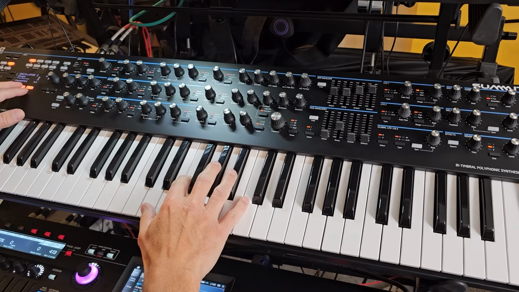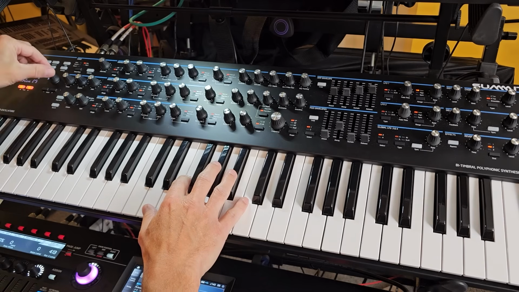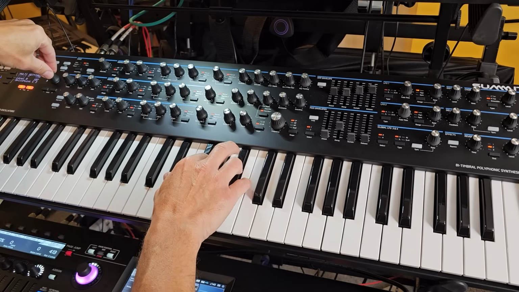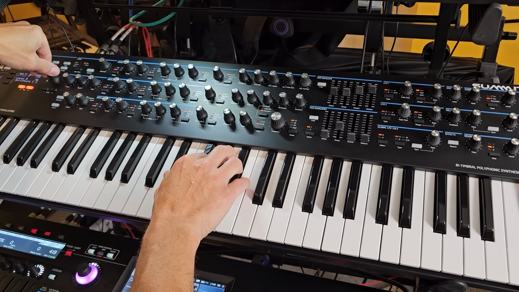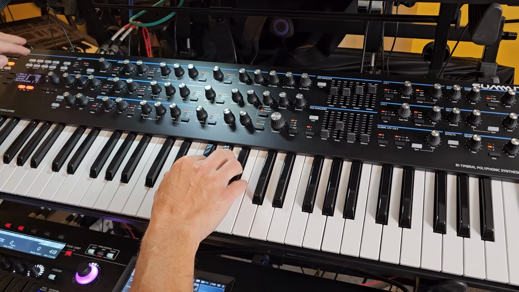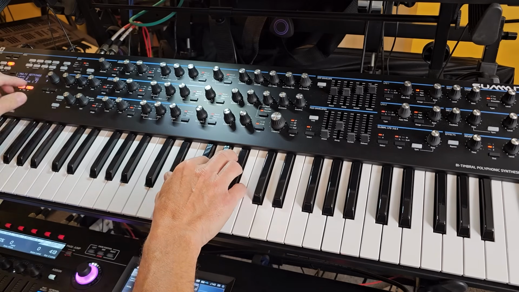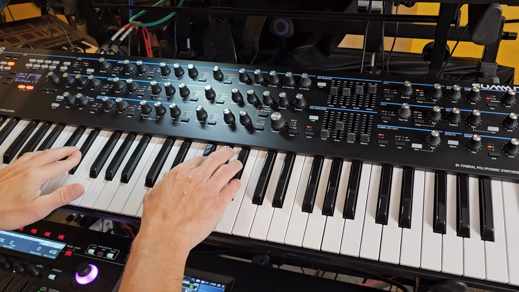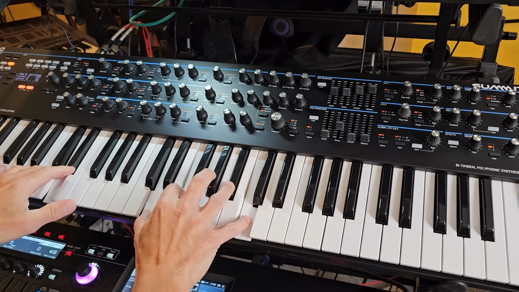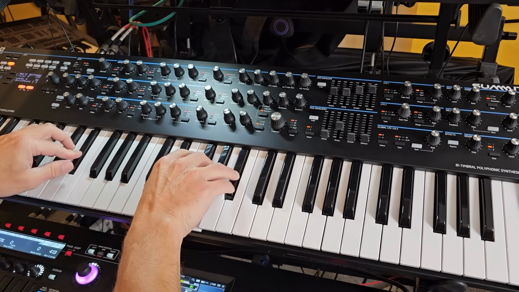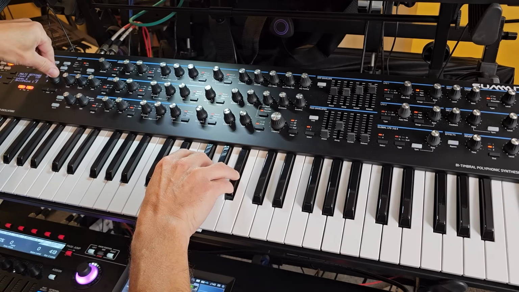All right, so now we're going to bring level A back up, and I'm going to bring level B down a little bit because we don't want it overpowering the stabs, so let's get a balance there. So I've got the level A at 127, which is the max, and level B I've got at 80. So let's try that together. I think I'd probably bring level B down even more. Try like 70.